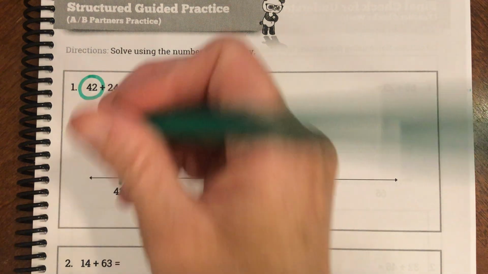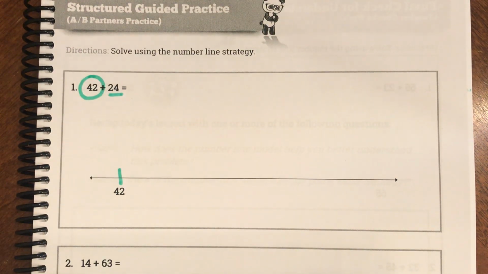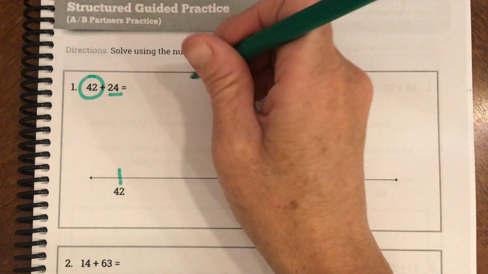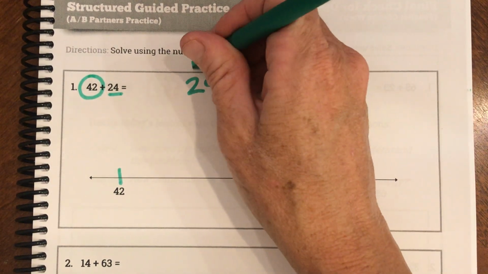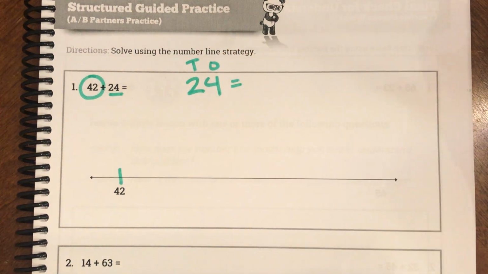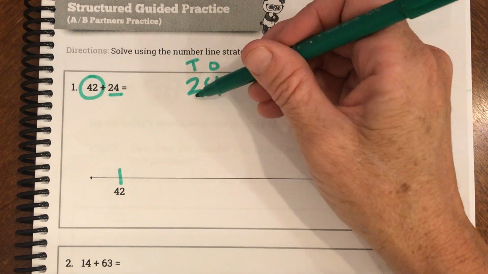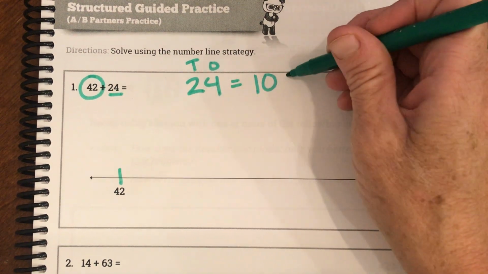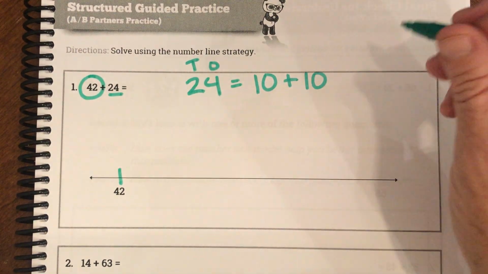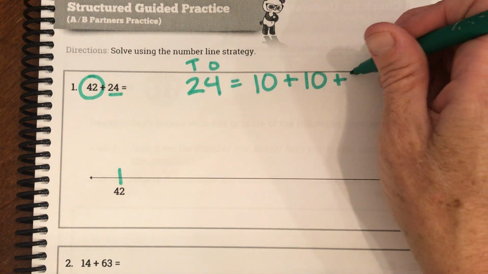Now they want us to decompose our second addend. So let's write 24. And let's put our place values on top. 24 means I have 4 ones and 2 tens. So I have 2 tens, 10 plus 10, 2 of them, plus 4.